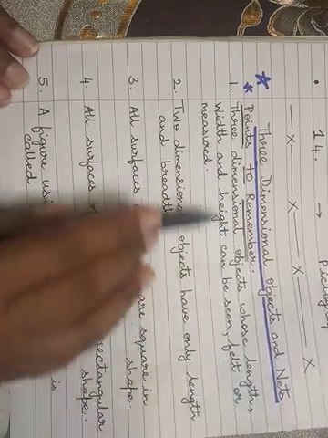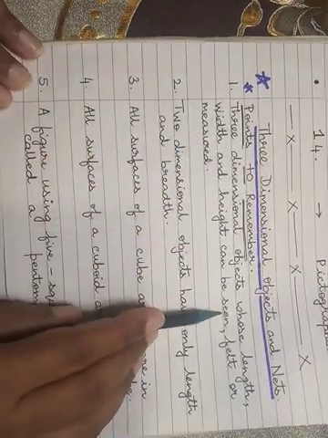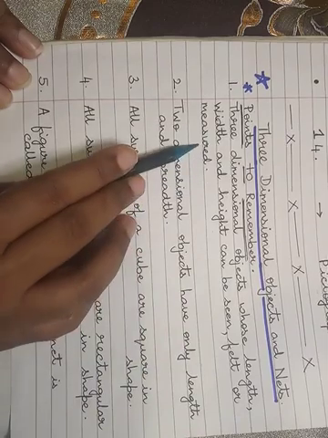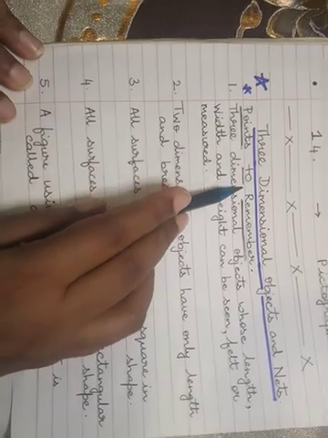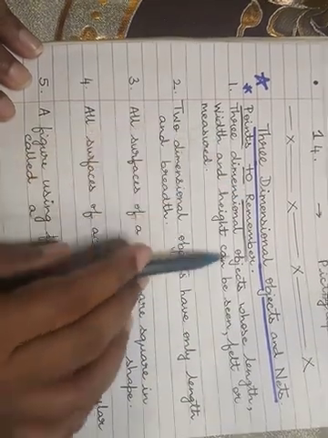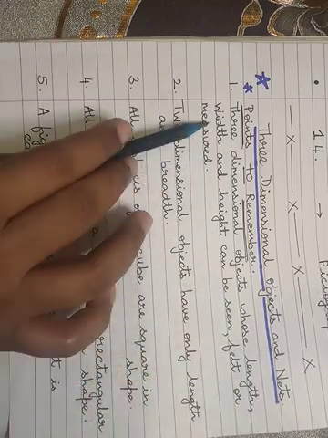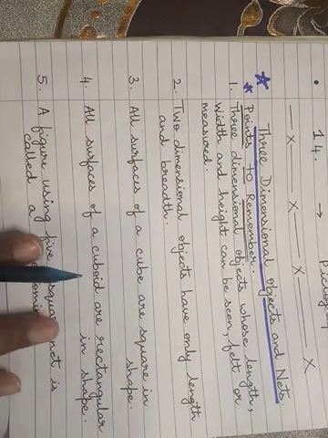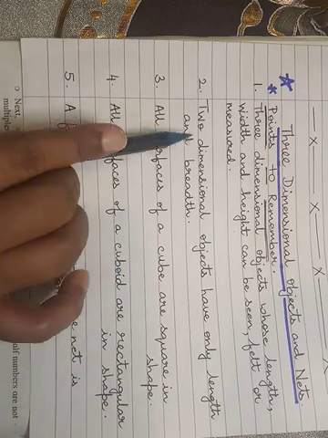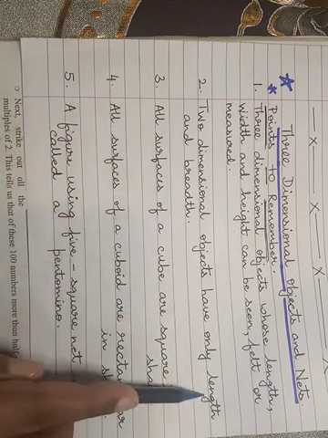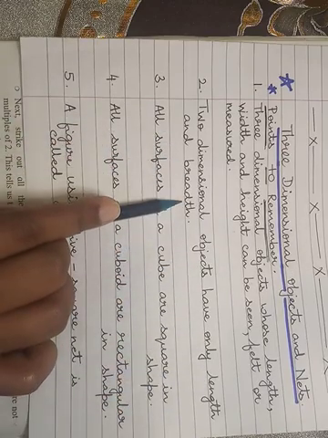Three-dimensional objects, whose length, width and height can be seen, felt or measured, are also called three-dimensional objects. So where we have the length, the width and the height. Two-dimensional objects have length and breadth.